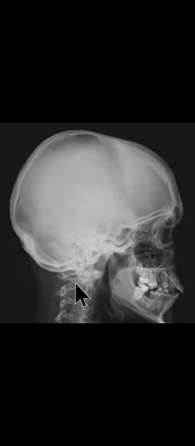Now coming to the cervical vertebrae. This is the first cervical vertebra, which is the atlas, having the anterior tubercle and the posterior tubercle. Next to atlas is the axis vertebra, having the prominent spinous process. Next to axis there is the third cervical vertebra, which is the typical one. This is the body of the third cervical vertebra, and this is its spinous process. And this is the fourth.